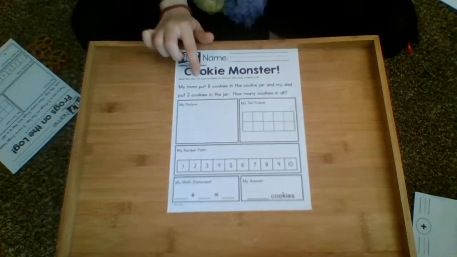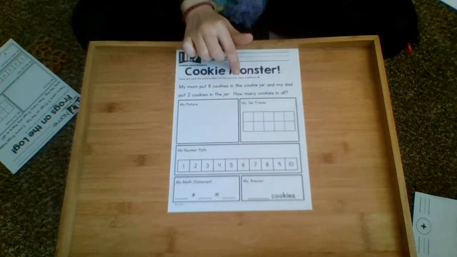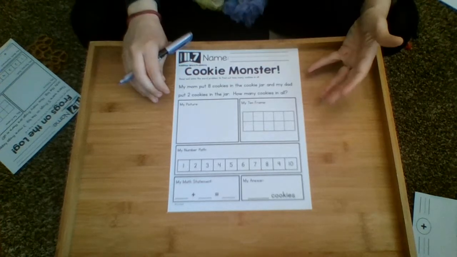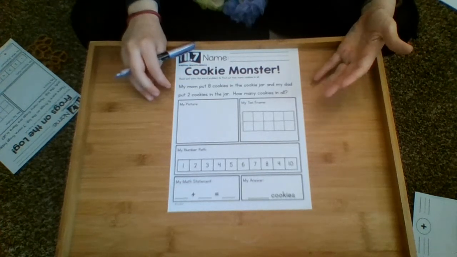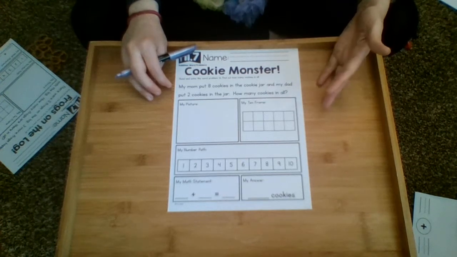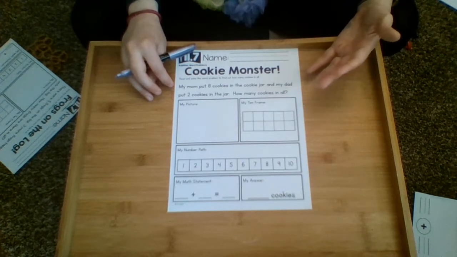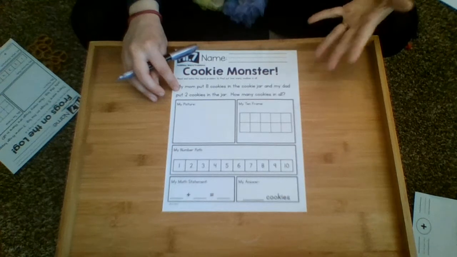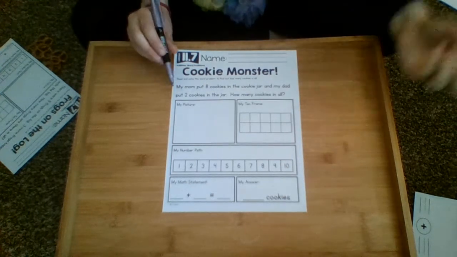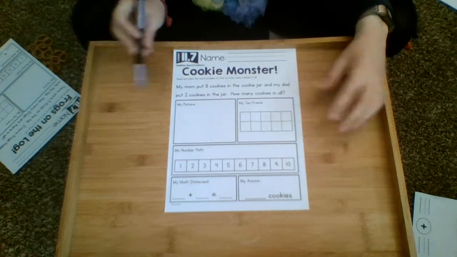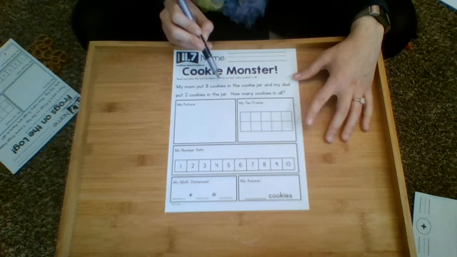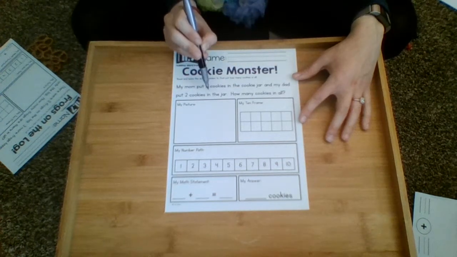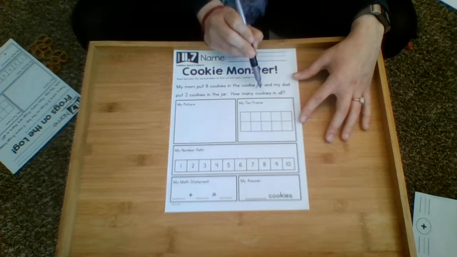Cookie Monster, read and solve the word problem to find out how many cookies in all. So this is starting to build that experience with word problems, which math has become so much literacy in recent years. So it's using the clues in the story to figure out what they want you to do and how many there are. So I'm going to read it first, and then we'll go back and highlight the pertinent information. My mom put 8 cookies in the cookie jar, and my dad put 2 cookies in the jar. How many cookies in all?